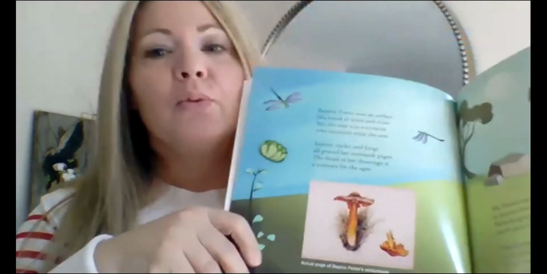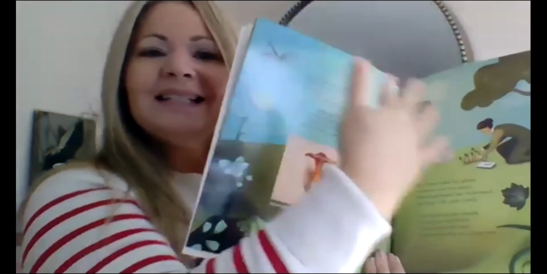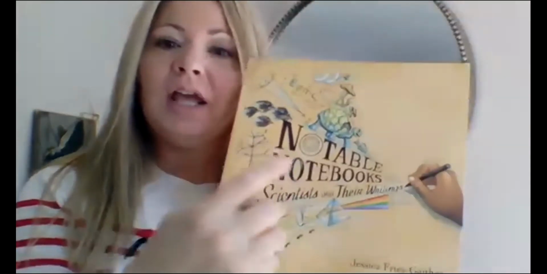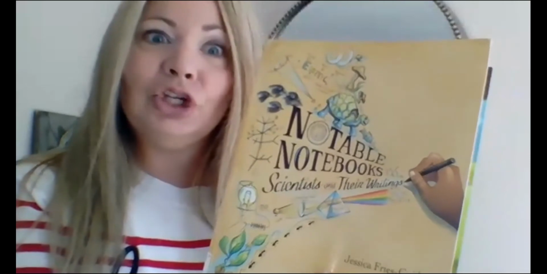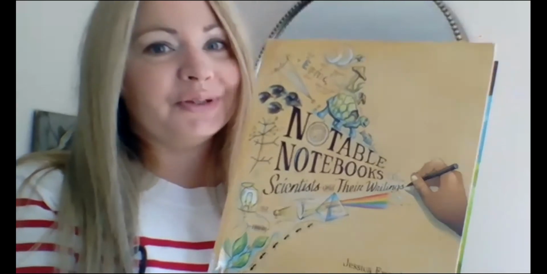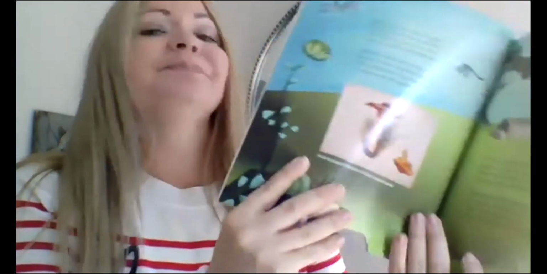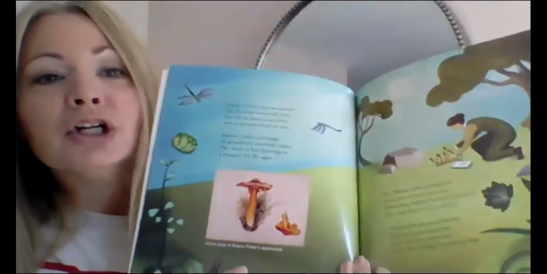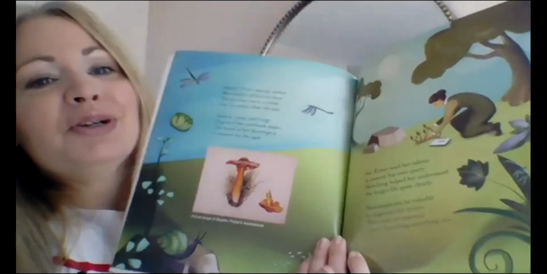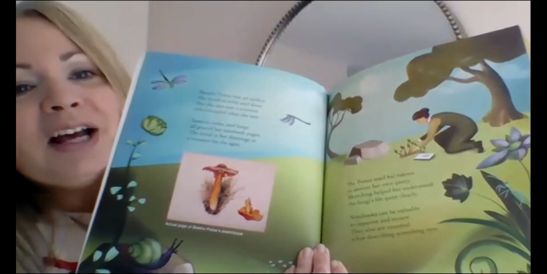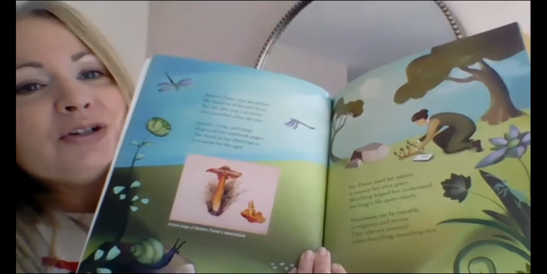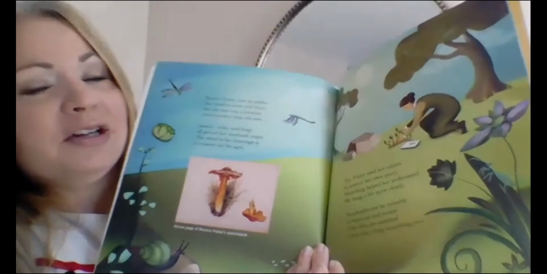Okay, so we need to get back to key details. I get off track, I know. We need to think about what is important to know in this section that relates back to the fact that scientists use these special tools called notebooks and that they're important. Beatrix Potter used notebooks and made drawings and observations in all of her notebooks, and they helped her to understand what she was studying. Yeah, probably.